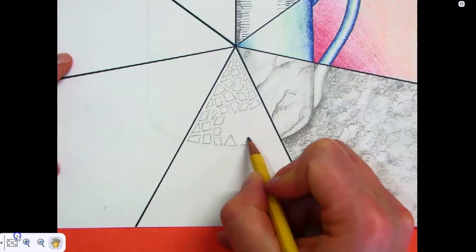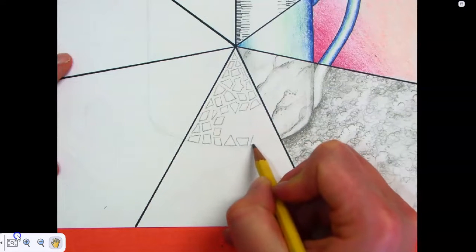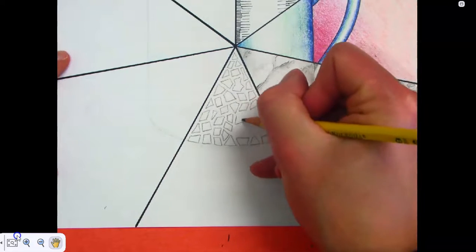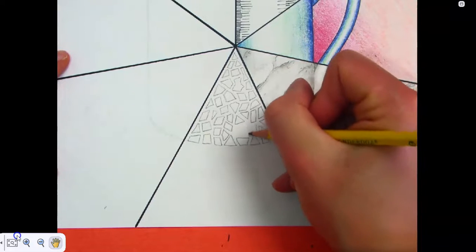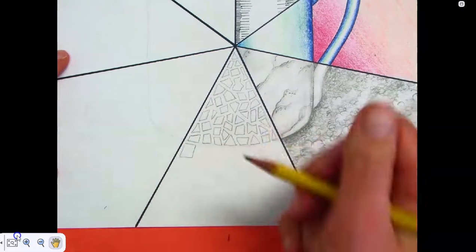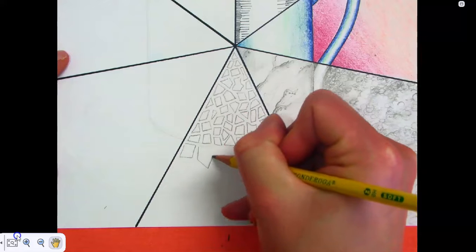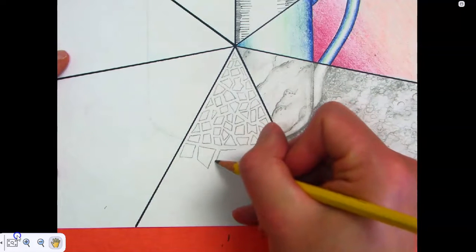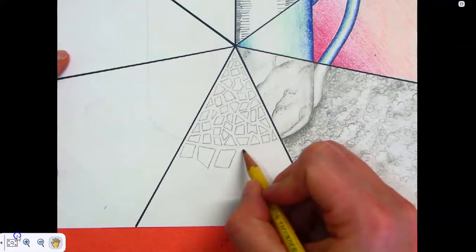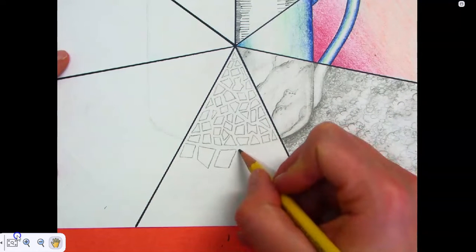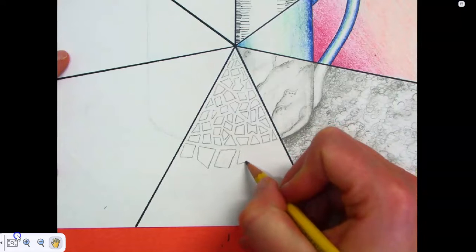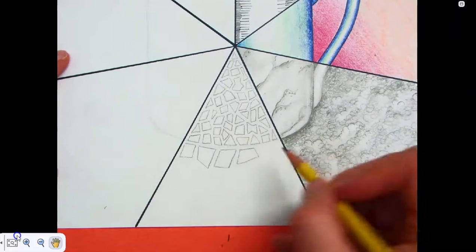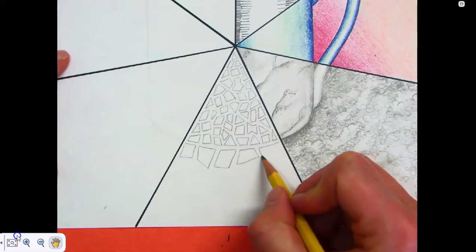If you want to start by kind of going around this edge, I'm going to do the pieces in my background just a little bit bigger, but I still want to leave that space between the edge of my object and where my shapes start. So I'm still leaving that edge.